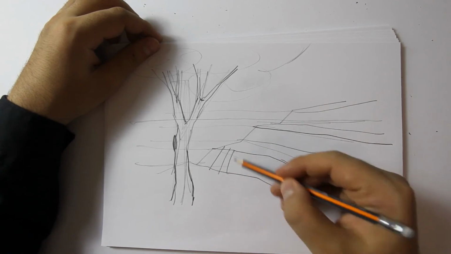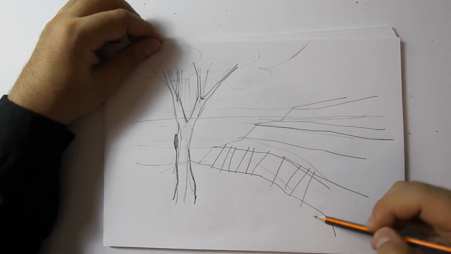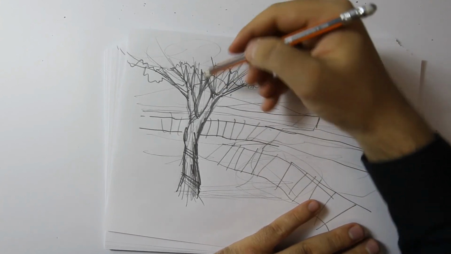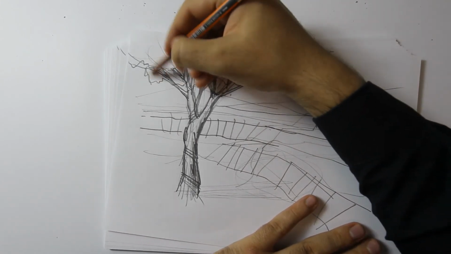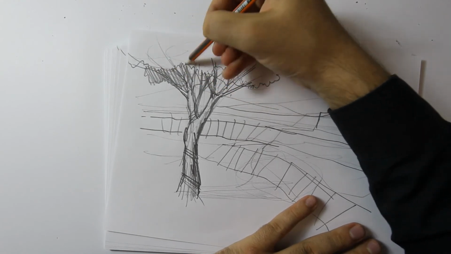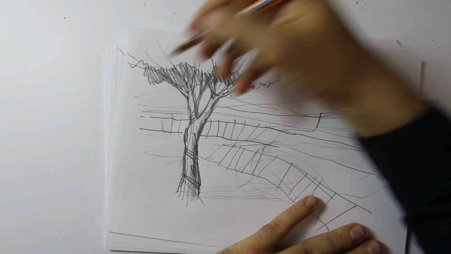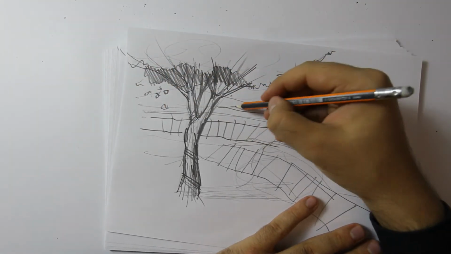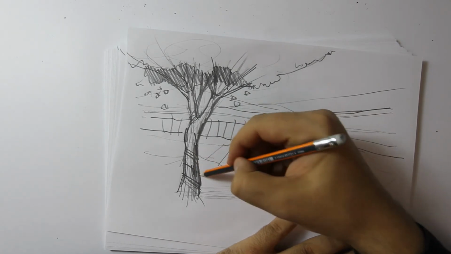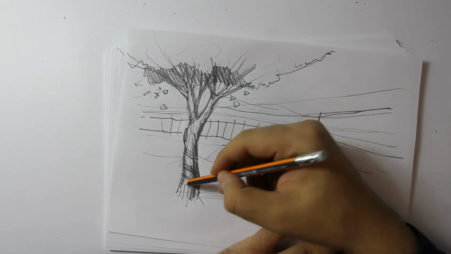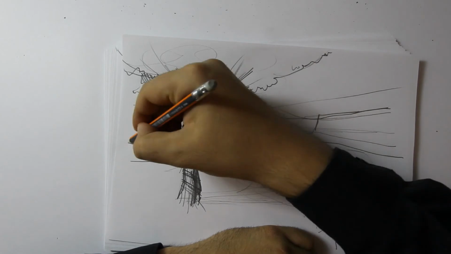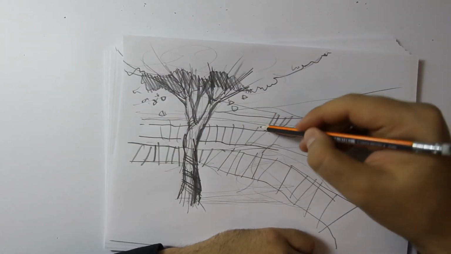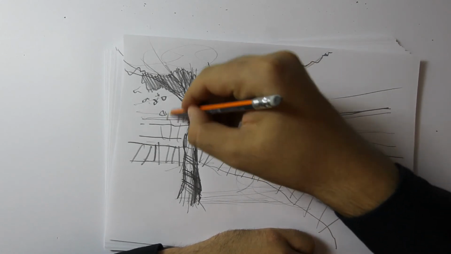Okay, let's add these lines that show incline. Okay, and adding more elements as we go. Yeah, so just hatching that shadowed part of it there. Some falling leaves. Now obviously be hatching the branches as well. They're going to have a cast shadow on top of them, right, for the top part over there. And more lines.